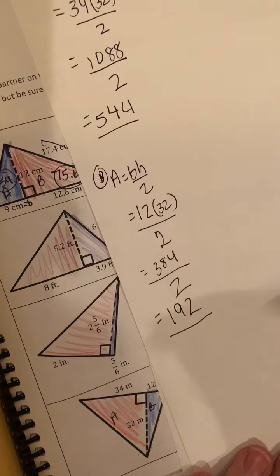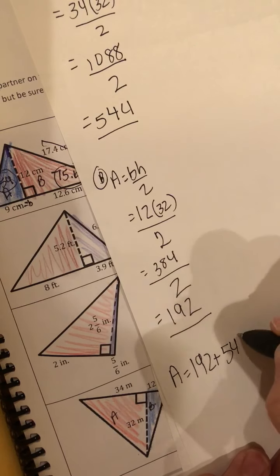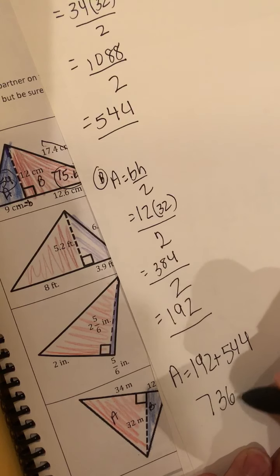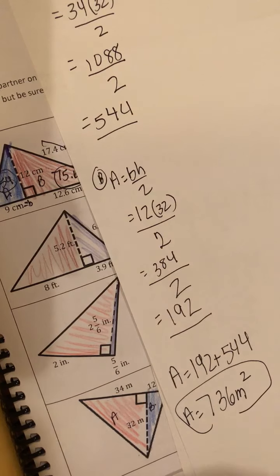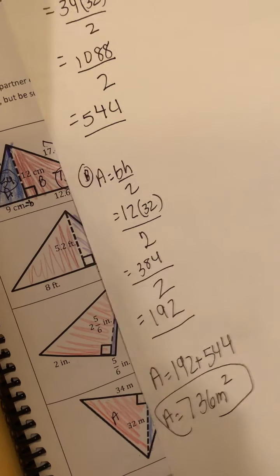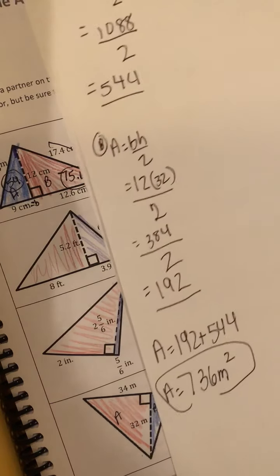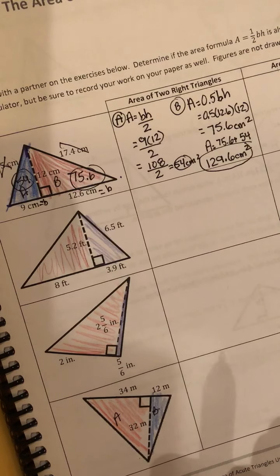To find the area of both, I'm going to say A equals 192 plus 544, which is 736. I'm working with meters squared. Both ways, whatever way works for you, go ahead and solve it. If you want to challenge yourself and try it both ways and check your work, that's fine with me. Good luck. Let me know if you have any questions.